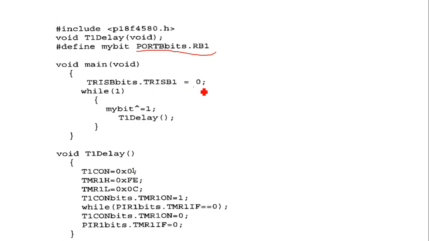What is meant by it? I already explained that if you are assigning 0, that means that port pin single bit will be an output. You are assigning it as an output. You can interface an LED or you can see the square wave generation on an oscilloscope. Then I want a continuous square wave, so while(1) is continuous looping.